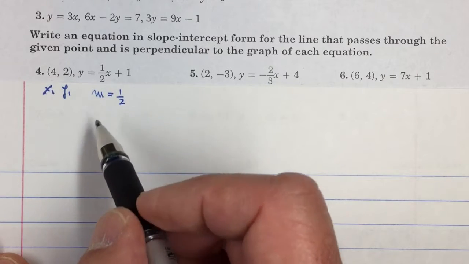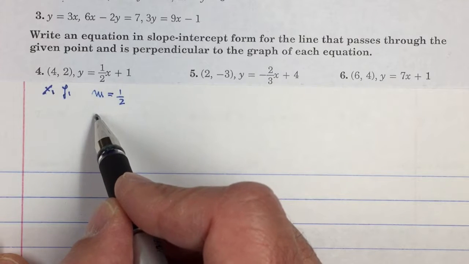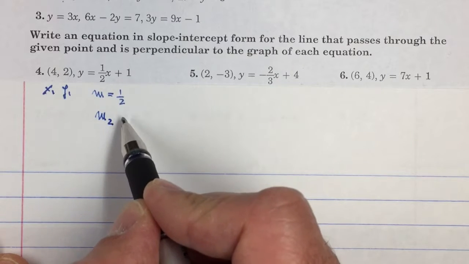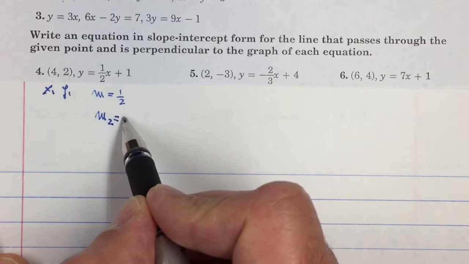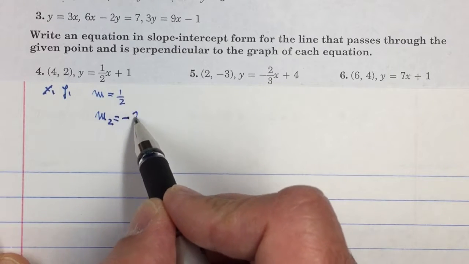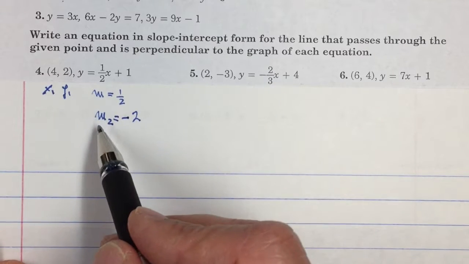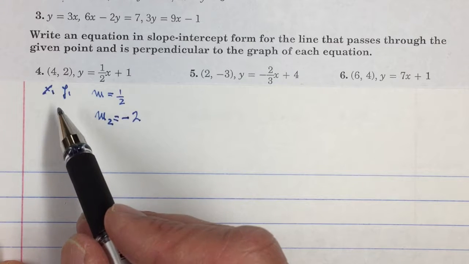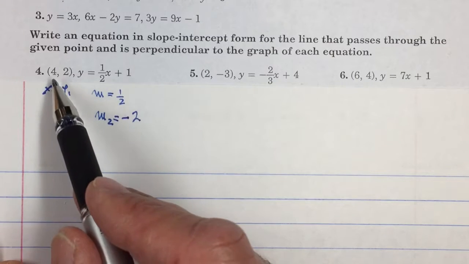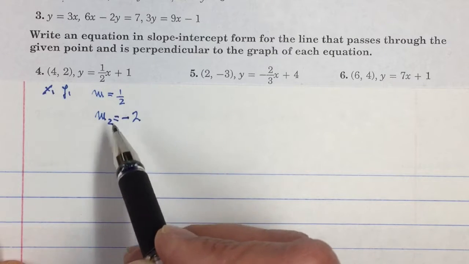So if the line that passes through this point is perpendicular to this one, then it needs to have a slope that is the opposite reciprocal, meaning change the sign. This is positive, change to negative, and then I flip it. 2/1, that is 2. So it's going to be negative 2. So I'm going to write a line, in this case point slope, that passes through 4, 2 and has slope equals negative 2. So let's go.